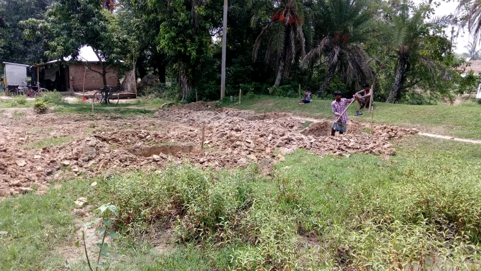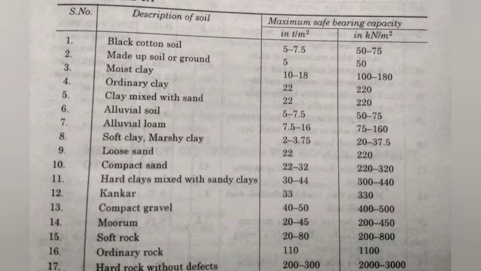The allowable bearing pressure on soil is used to indicate the maximum pressure to which soil can be subjected to without causing shear failure and excessive settlement of the soil. Generally, the value of maximum safe bearing capacity of the soil is more than the allowable bearing pressure on the soil. Maximum safe bearing capacity of the various soil types is different. The details are given in the chart. You can take a screenshot in that slide.